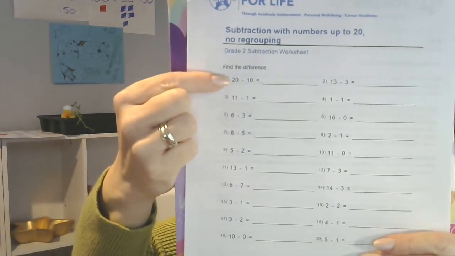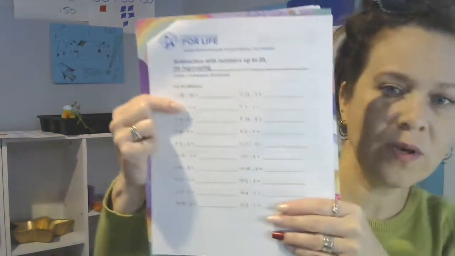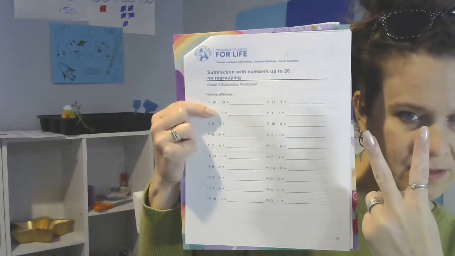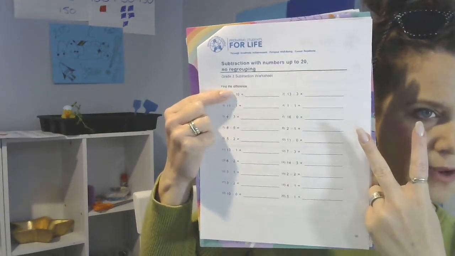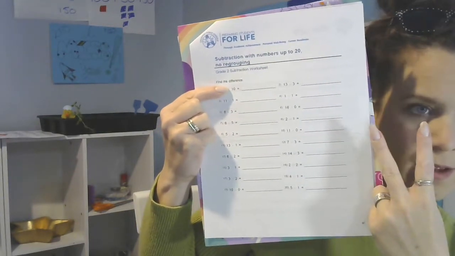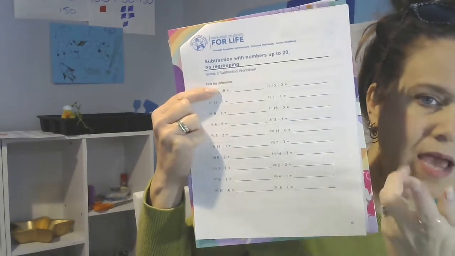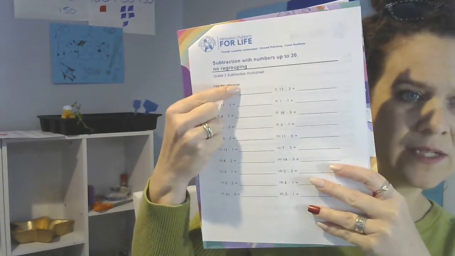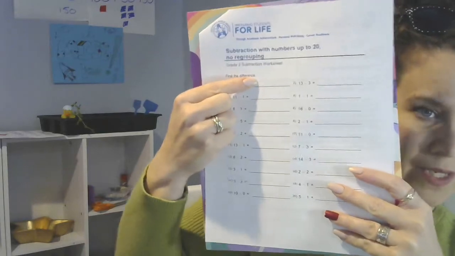Here's 20, take away 10. We know that 20 is 2 tens, and we're just asking us to take one of those away. You'll have 1 ten left. How do you write 1 ten? Put it on the line, okay?